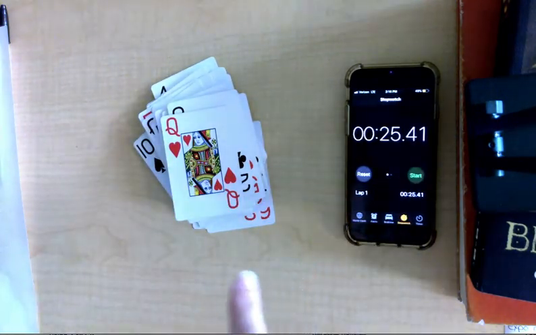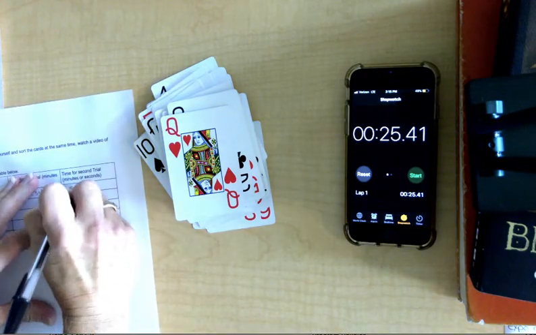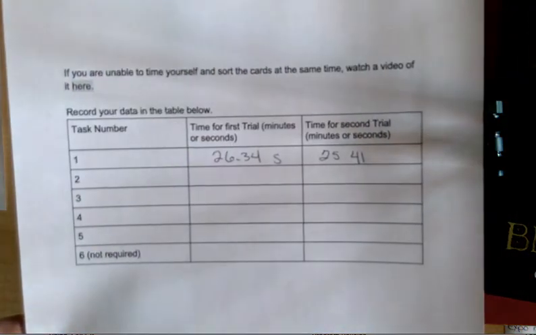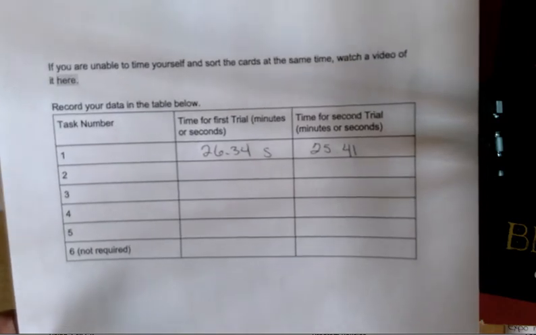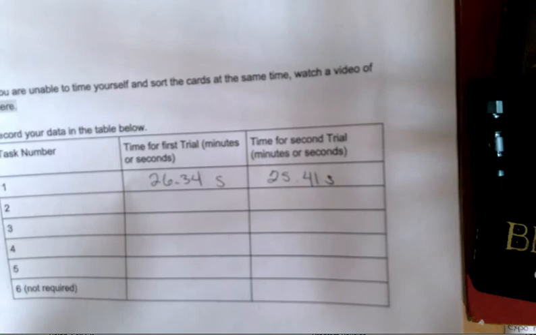Okay, 25.41 seconds. So I'm going to write that down. 25.41 seconds. So now I have this for my data. Okay? All right, but I forgot to add my S for seconds, so make sure you add your S for seconds.